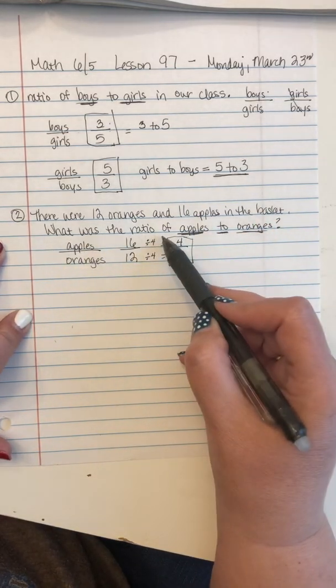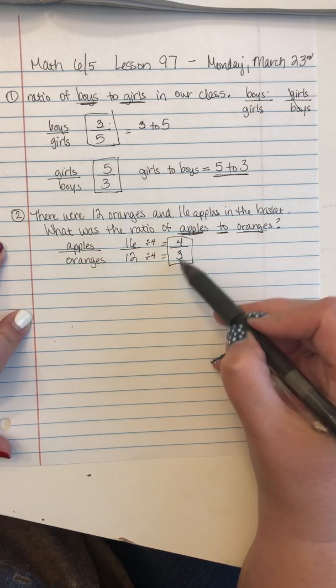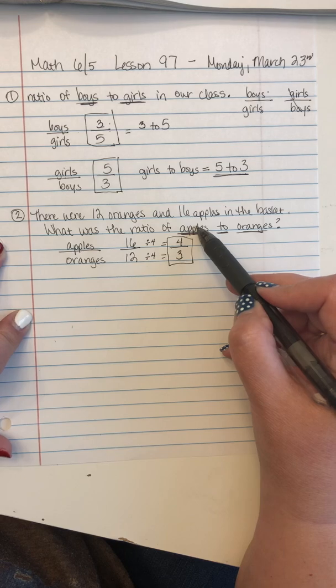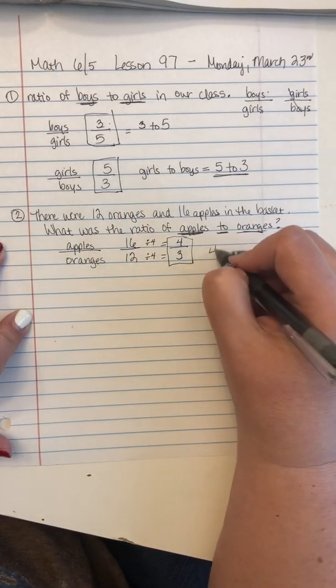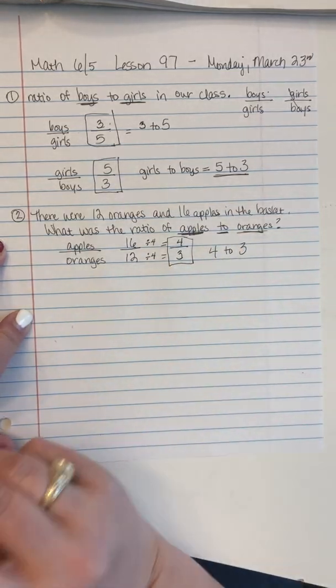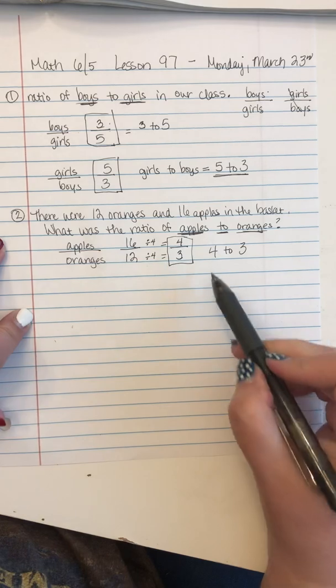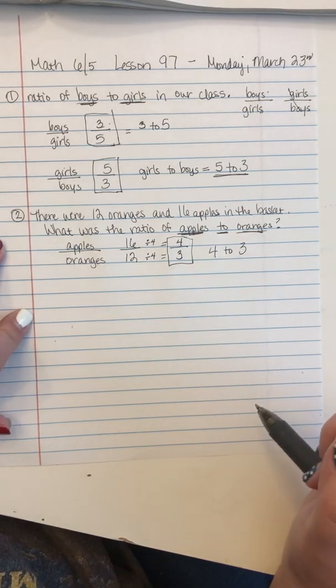So what was the ratio of apples to oranges? 4 to 3. 4 apples to every 3 oranges. And that's how you write it in words. 4 to 3. Okay, so you can reduce it. You do not have to change that into a mixed number.